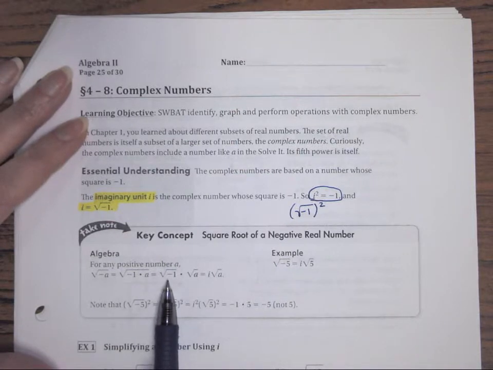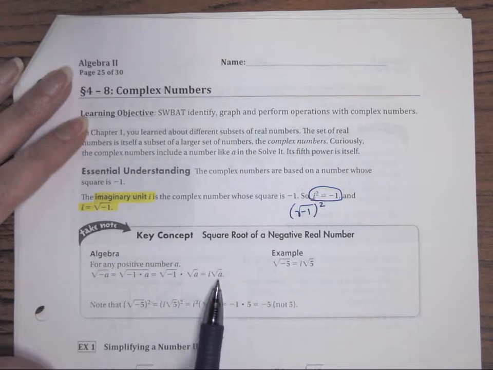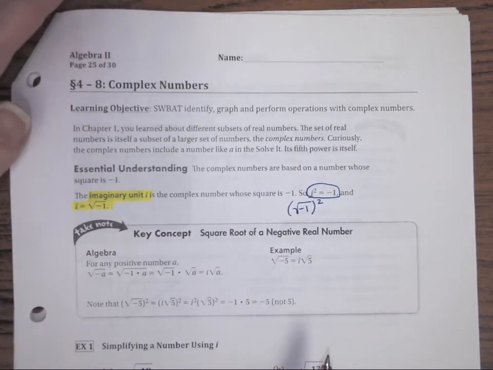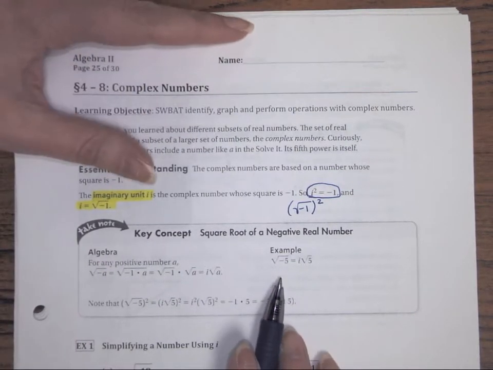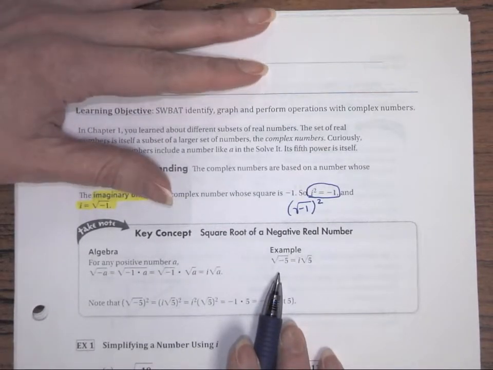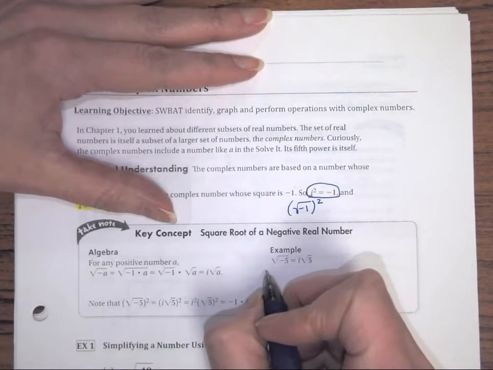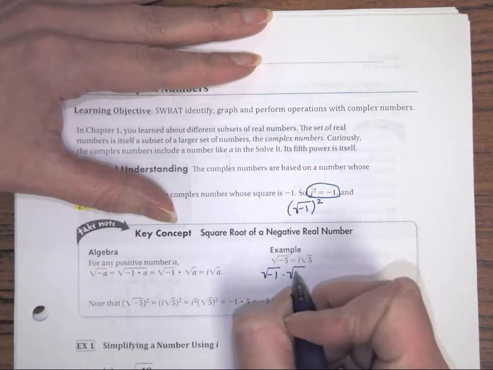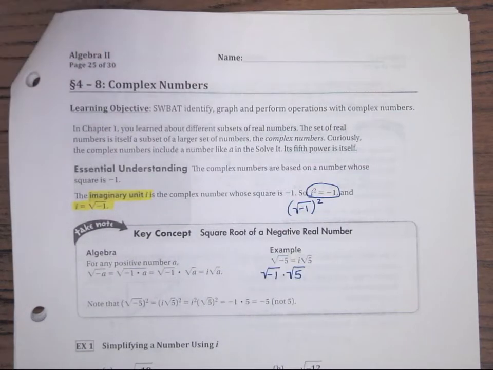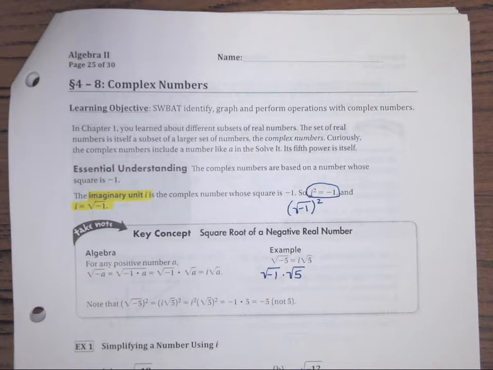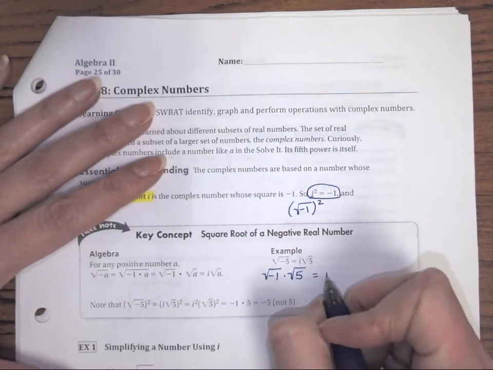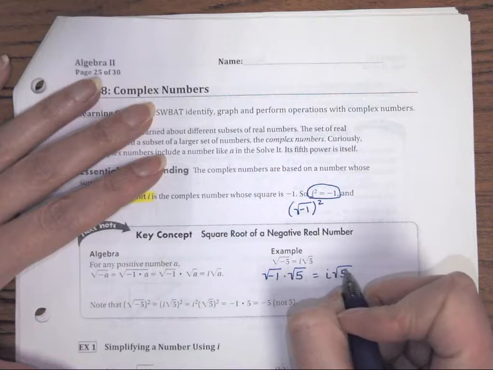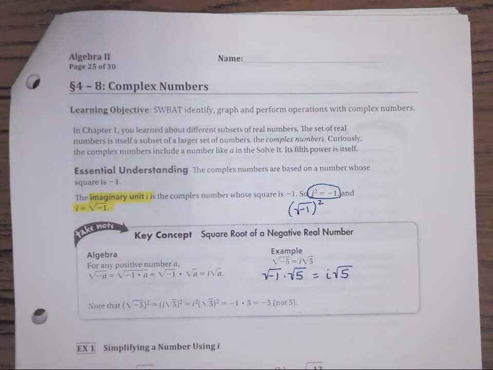And the square root of negative 1 is i. So i times the square root of a. What I want to do over here is show you that example using the square root of negative 5. We would split this up into the square root of negative 1 times the square root of positive 5. We want to pull that negative 1 out of there because the square root of negative 1 has a value, and that value is i. So this becomes i times the square root of 5, which is super cool.